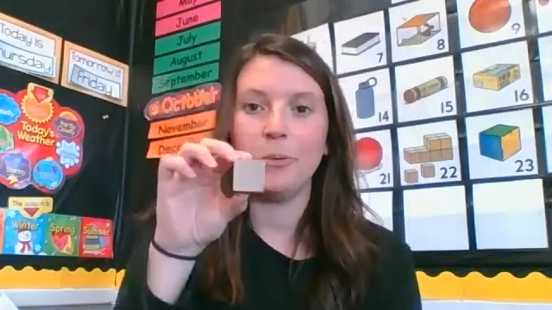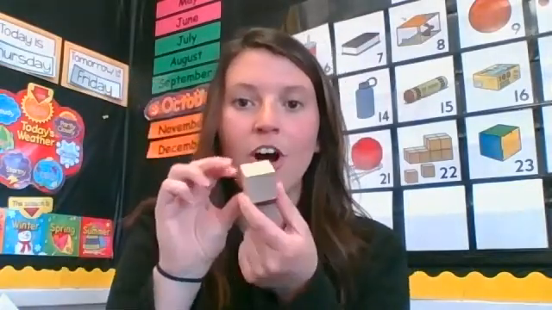Does anyone know what this shape's called? Do we remember? That's right, it's a cube. A cube is like a square, but it goes side to side, up and down, and you can also grab it, and so it comes up off the page in three directions. So a cube is a square on every single side. No matter which way you turn it, you're going to see a square. That makes it a cube.